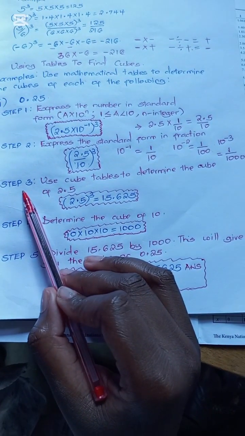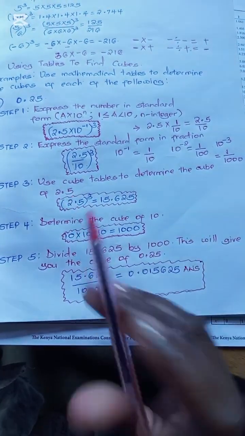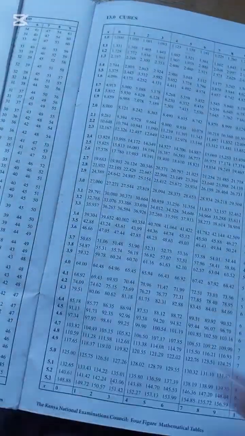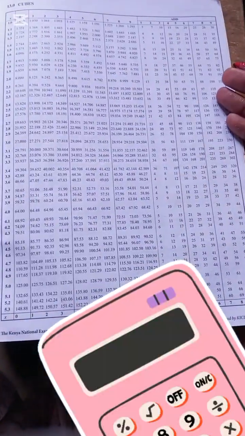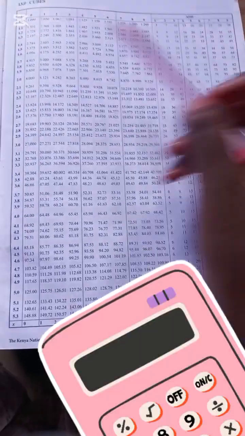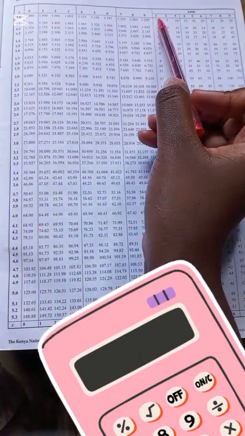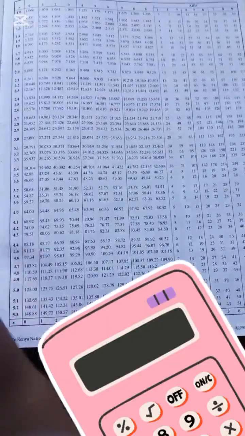Step 3. Use cube tables to determine the cube of 2.5. So we are going to go to our cube table, and this is what we have here. We have the column named X, 0 up to 9, and we have the add section.